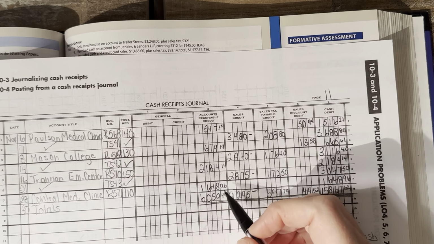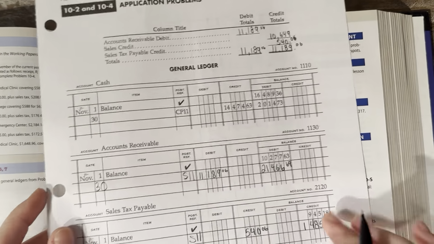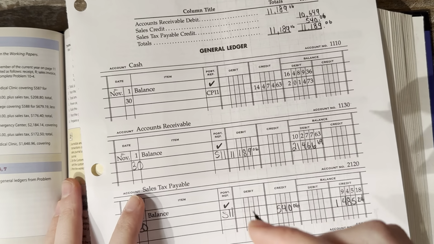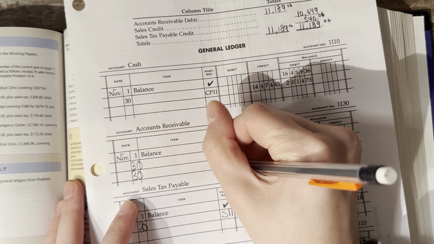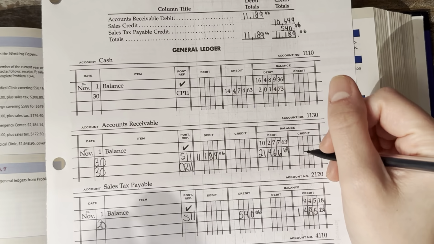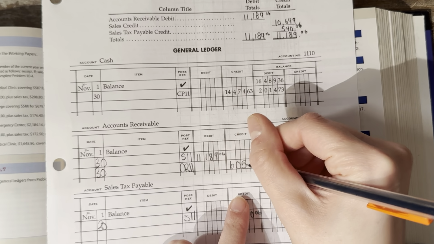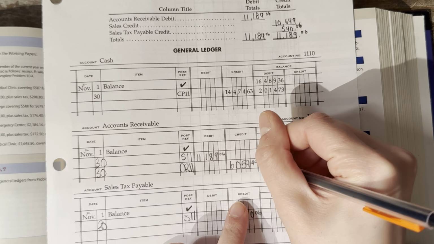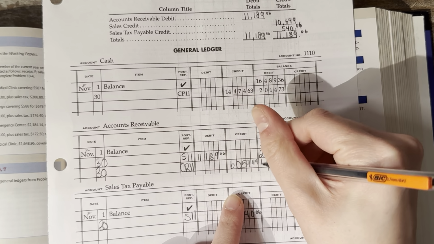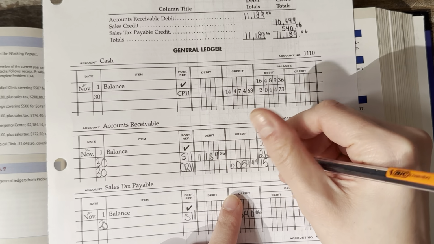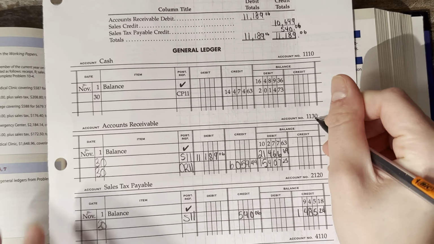So we'll start here. Accounts receivable. Credit, $6,059.44. Okay, so we'll write the date. It's the 30th. Cash receipts 11. It is a credit $6,059.44. Subtract it from the debit balance. You should get a new total of $15,407.25.